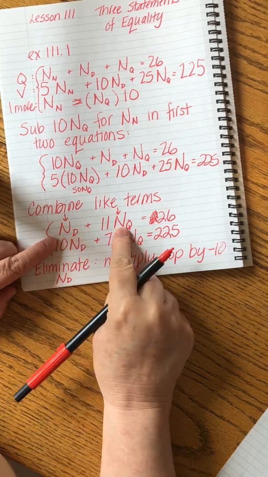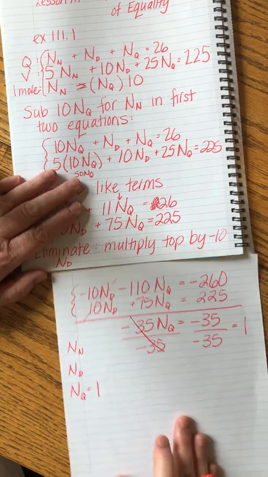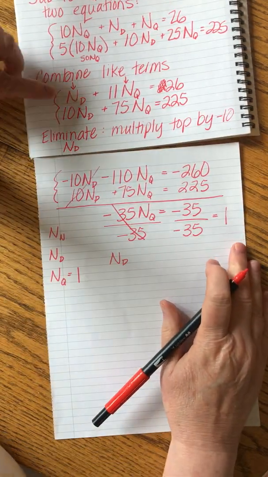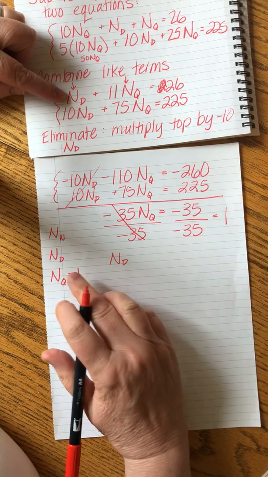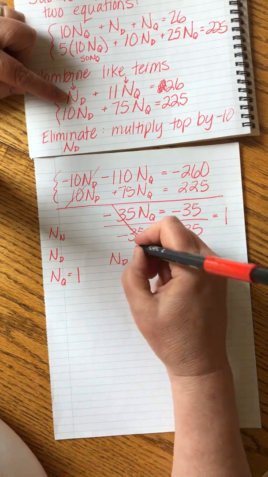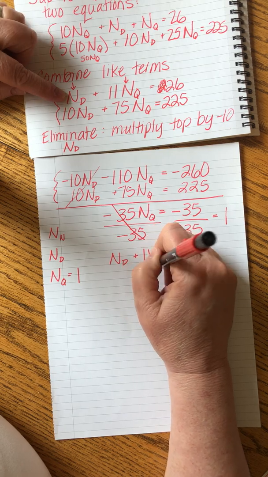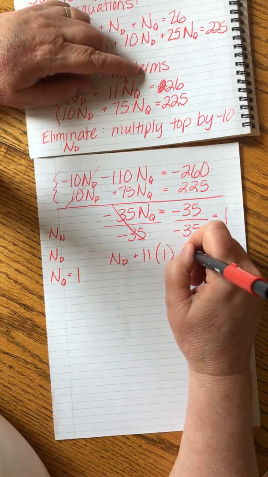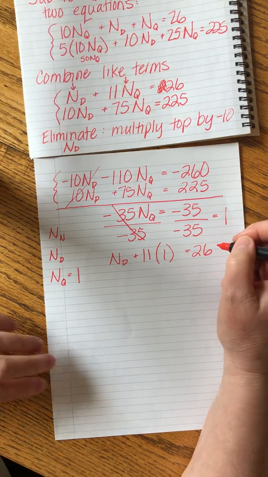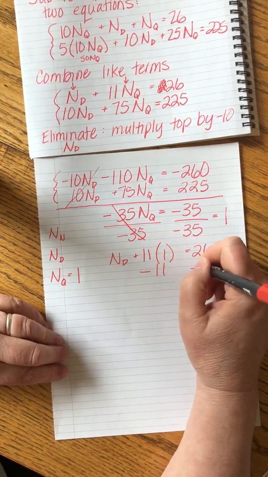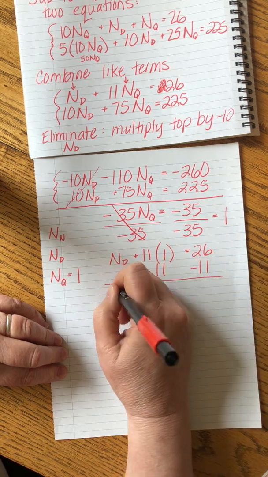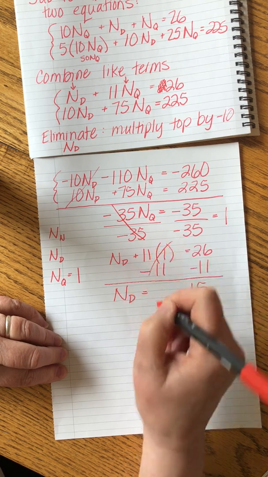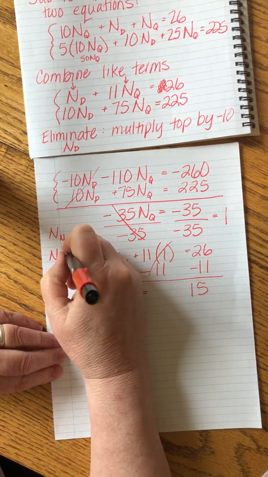The number of dimes equals, I'm copying this equation because I want to plug my number of quarters into it. So number of dimes plus 11 times the number of quarters, which is 1, equals 26. So if I subtract 11 from both sides, I'll get that the number of dimes equals 15. That all cancels.